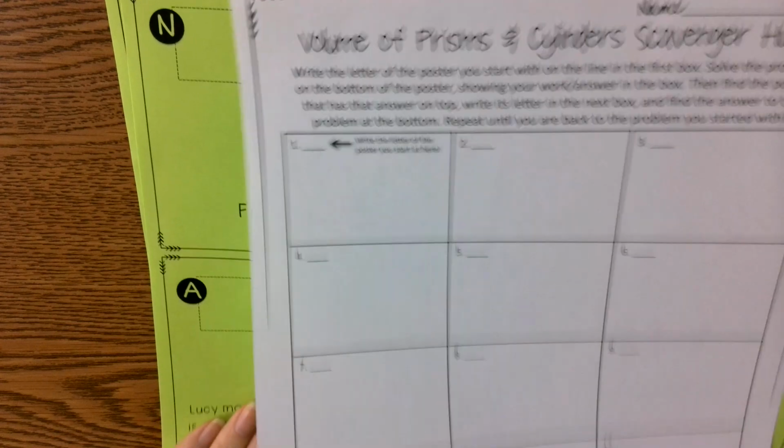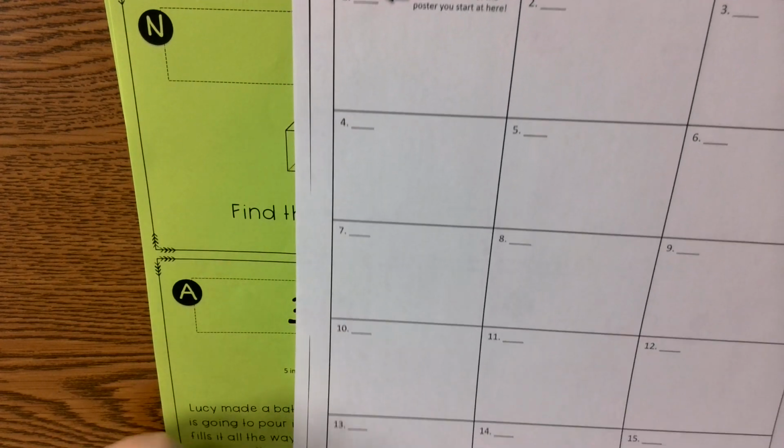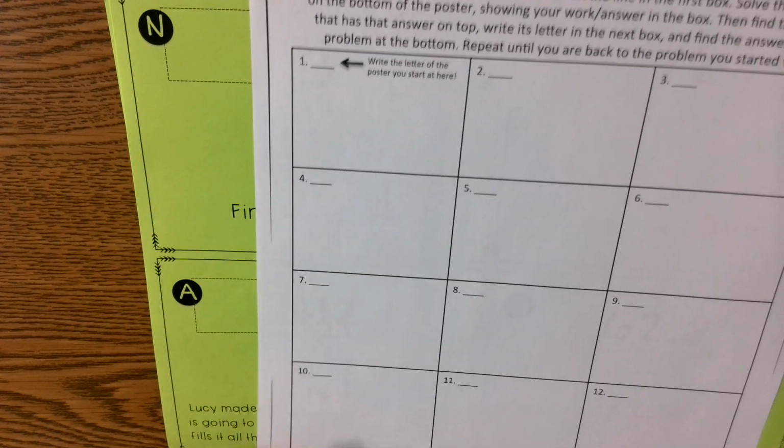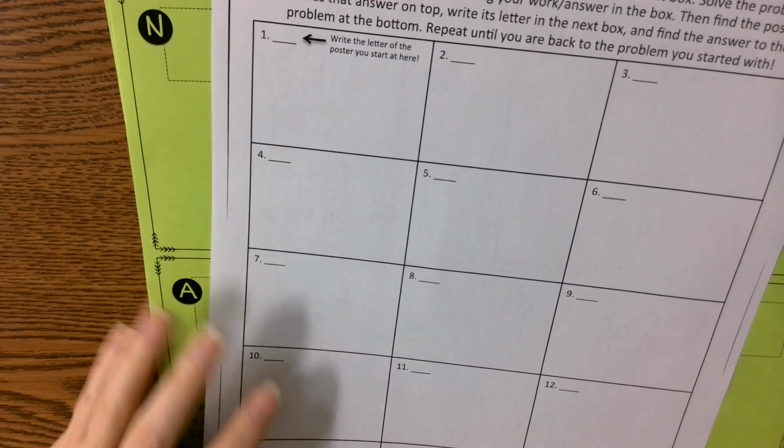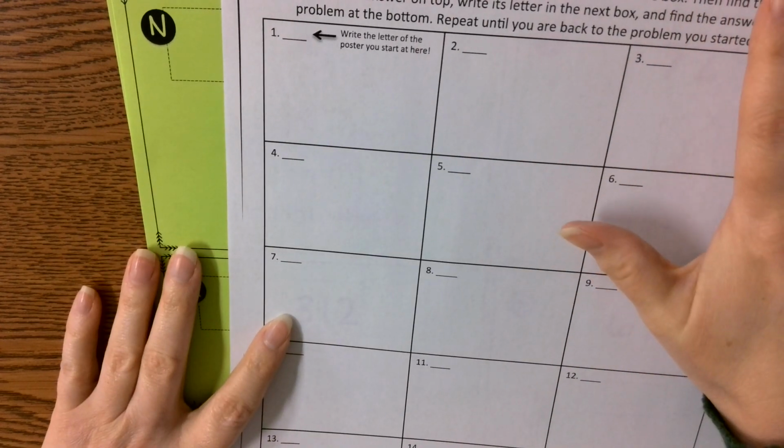This is to be completed first. You are working together. Make sure everybody at your table understands how to do every problem. You are not able to just go off on your own, okay? Because you get one set per table.